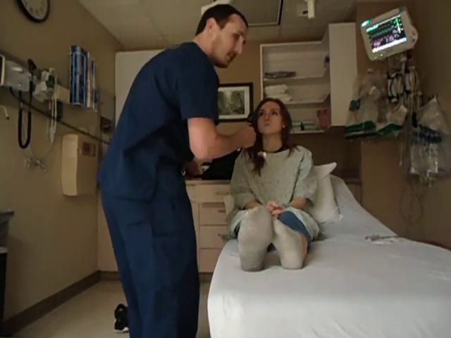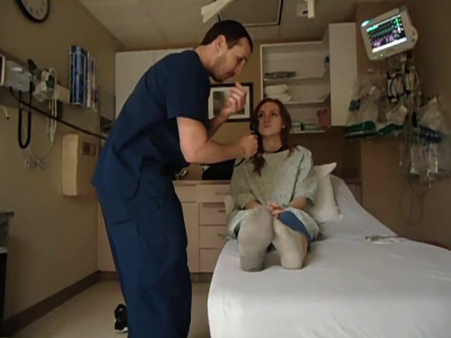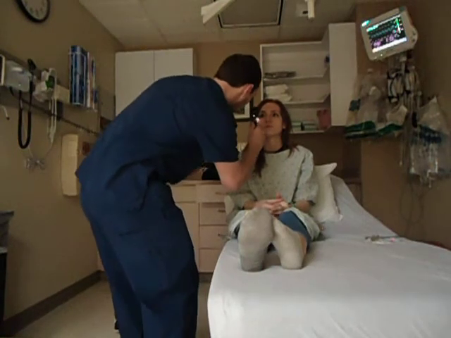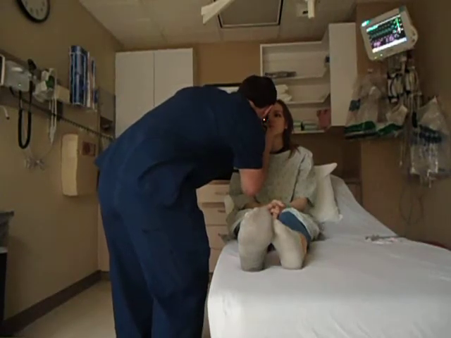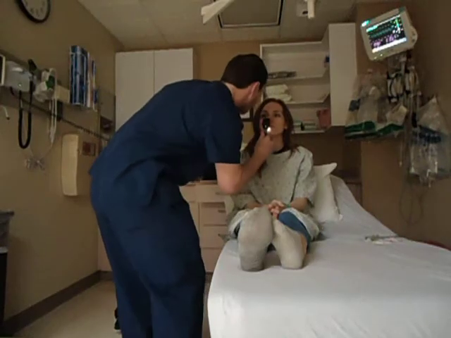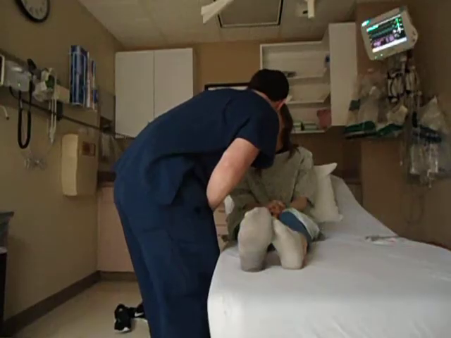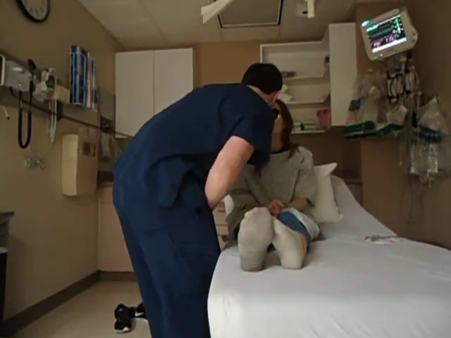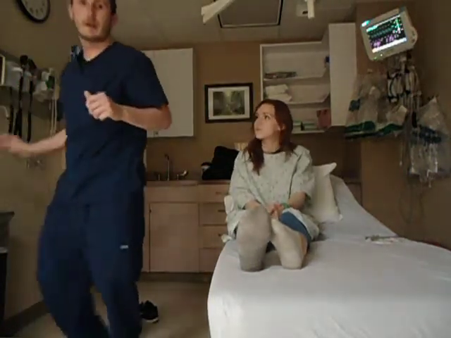So I'm going to go ahead and look into her eyes now and check out the back of her eye, for her optic nerve and her macula back there. So she does have a positive red light reflex.